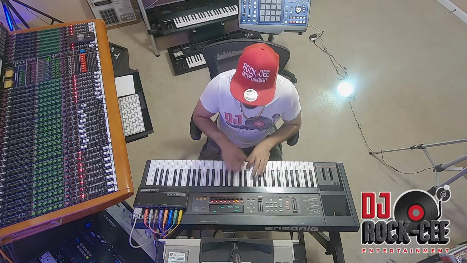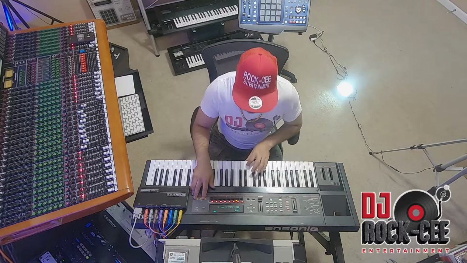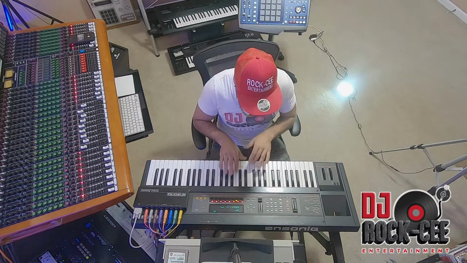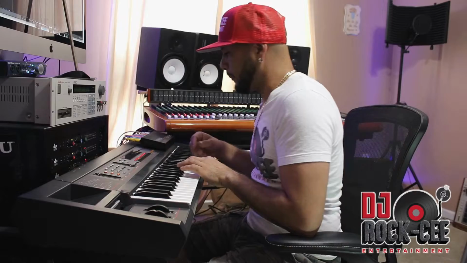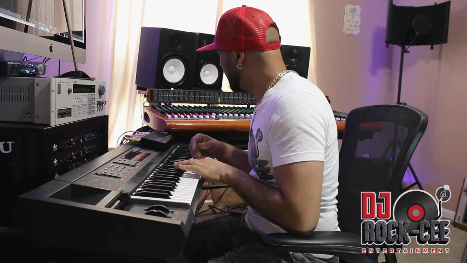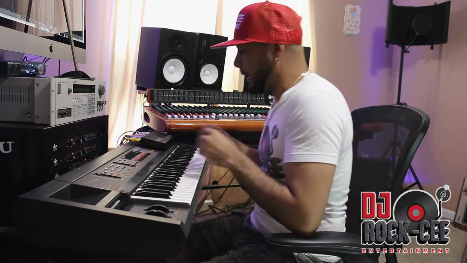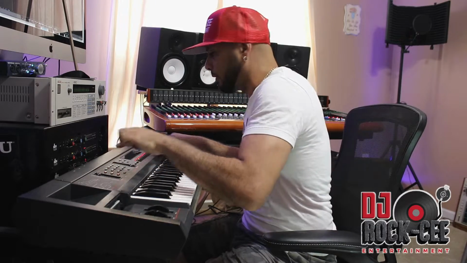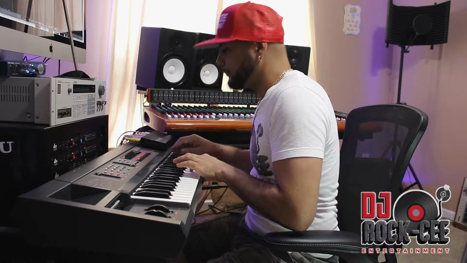Next, we have a guitar. Now at the end of that guitar, it has another string or whatever. I don't want that, so we're just gonna use the first part. Let's go.